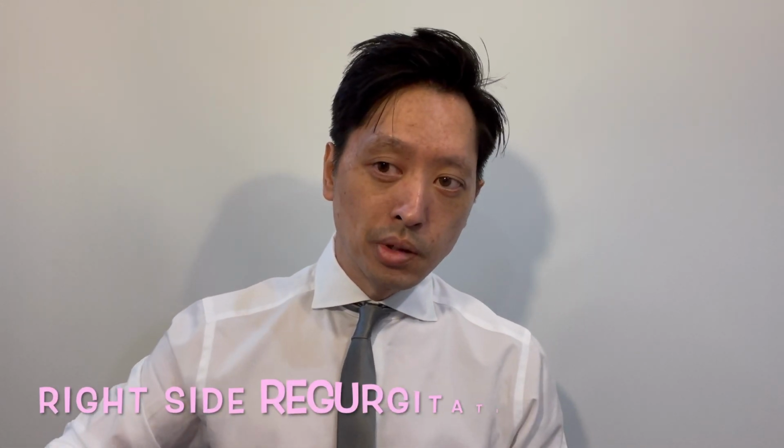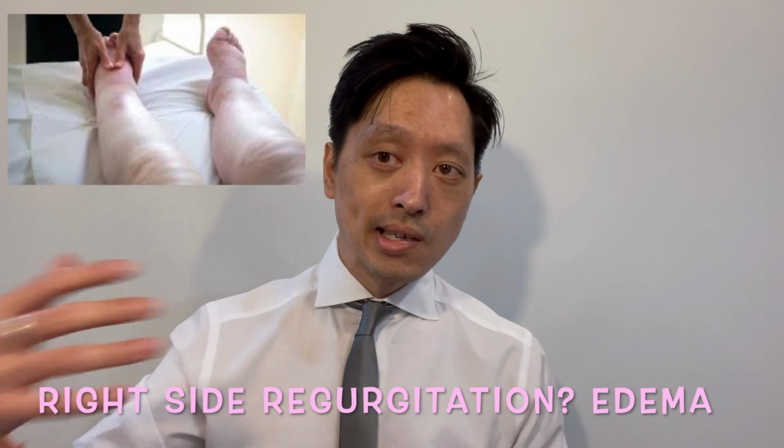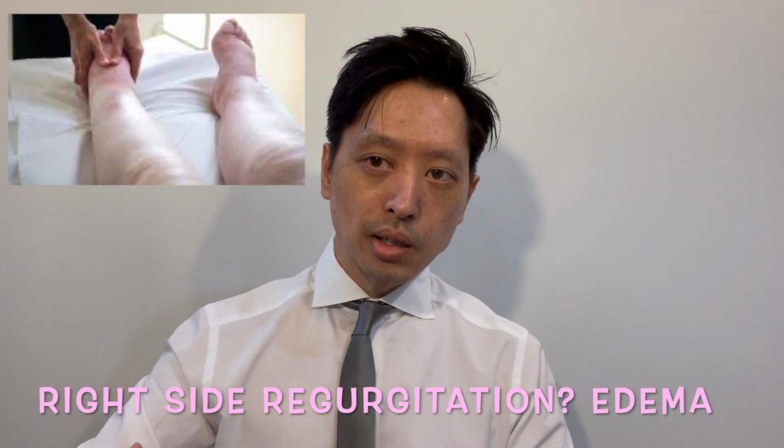You see patient with jugular venous distension, or the blood can back up into your arm, and the blood can back up into a lower limb too, and that's edema. So if that's regurgitation of blood, the patient can have edema or swelling of the arms and legs.